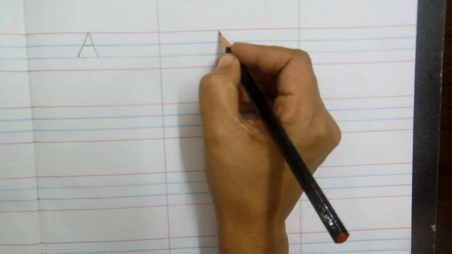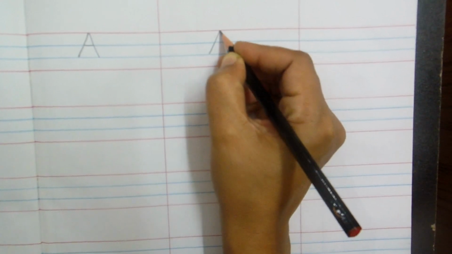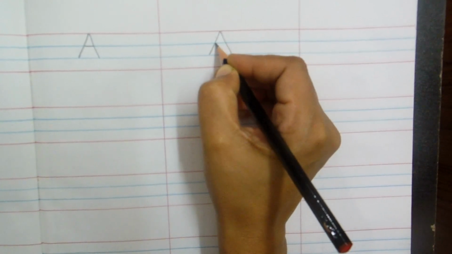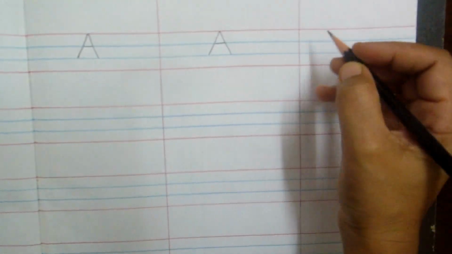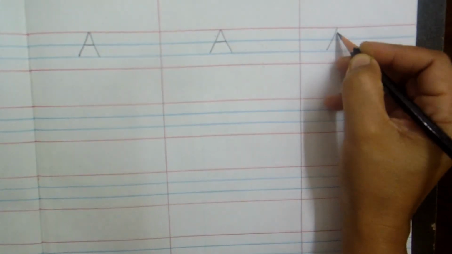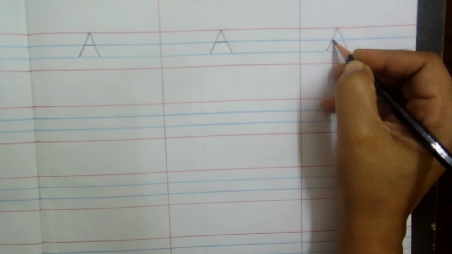So let us start with A. So for writing A, first of all slanting line, second slanting line and one sleeping line. So this is A.